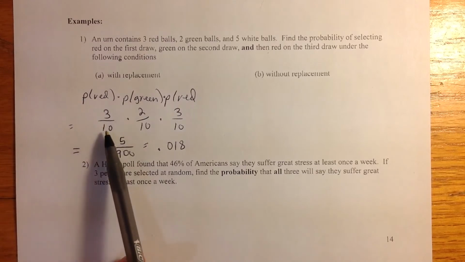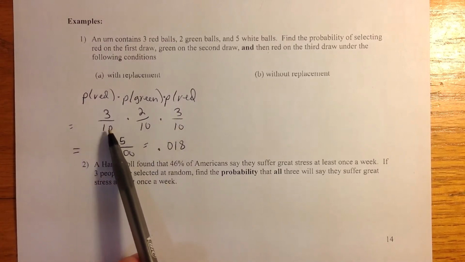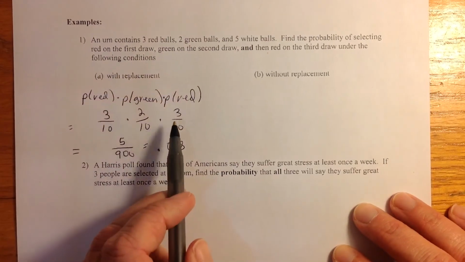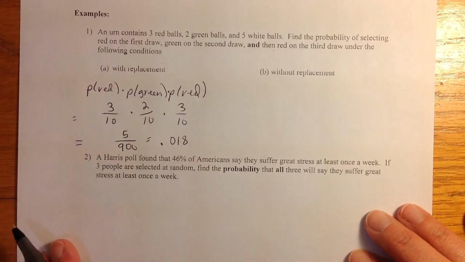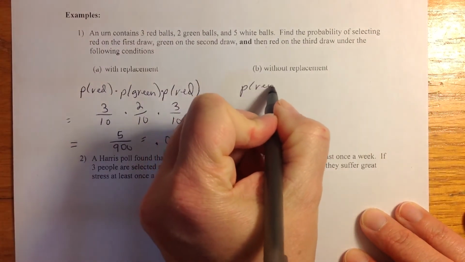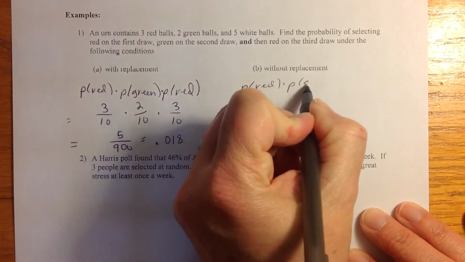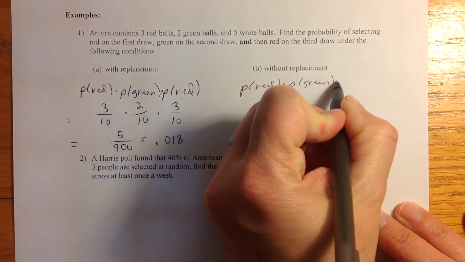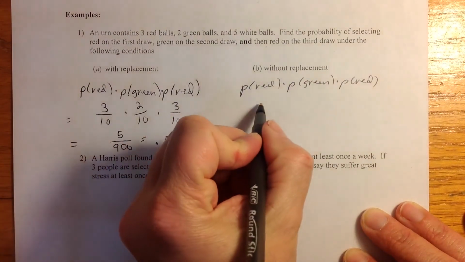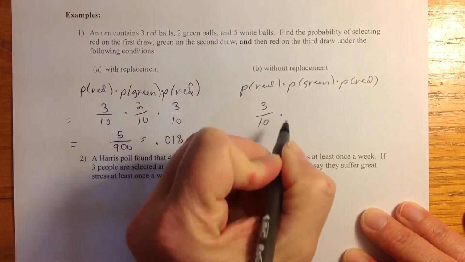Now how does it change without replacement? Well, that's going to change your denominator because every time you draw out a ball, the number in the urn will reduce. You might want to ask yourself, does it change the red that are left, since we have to pull red twice? So it's probability red times probability green times probability red. Well, the first draw is 3 red out of 10.